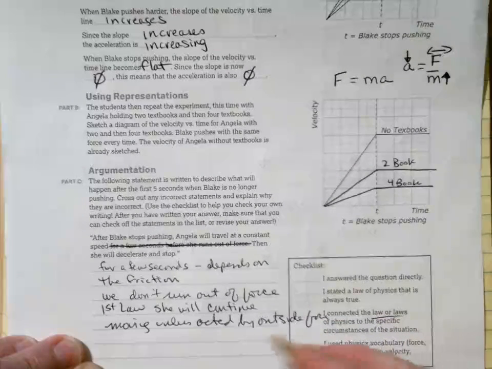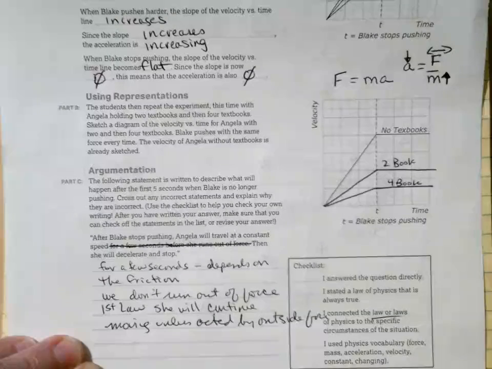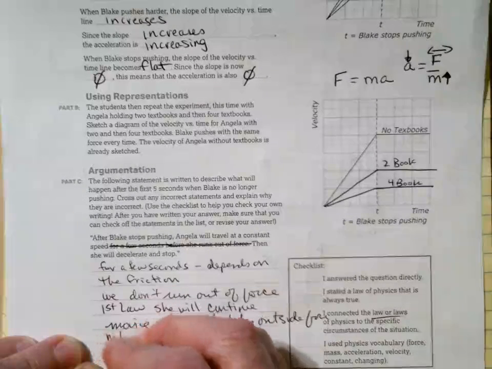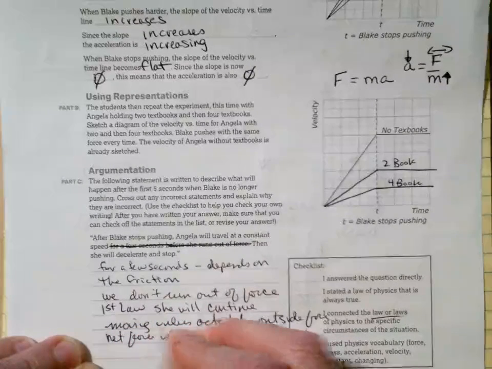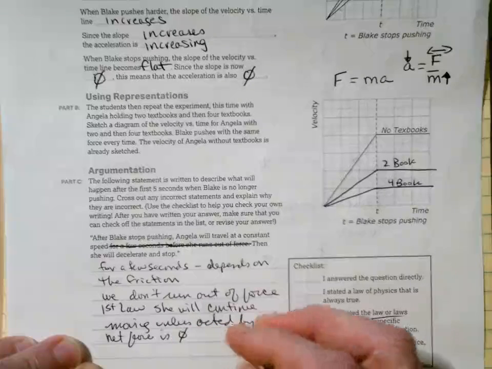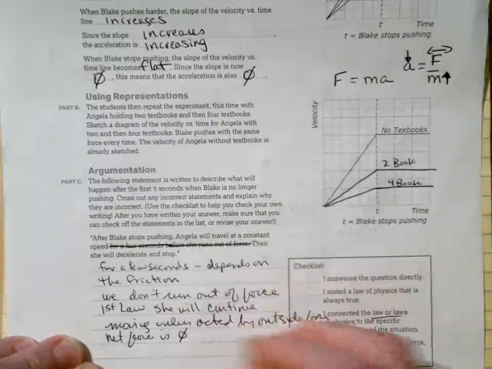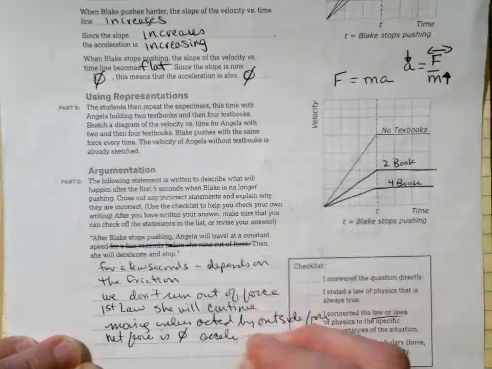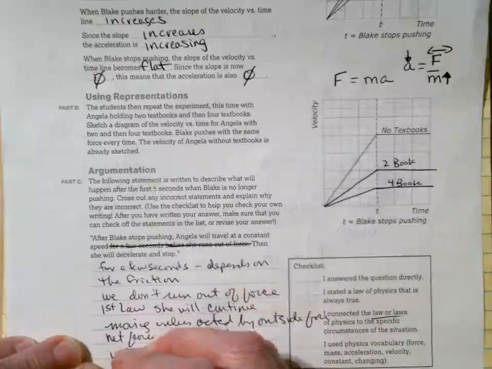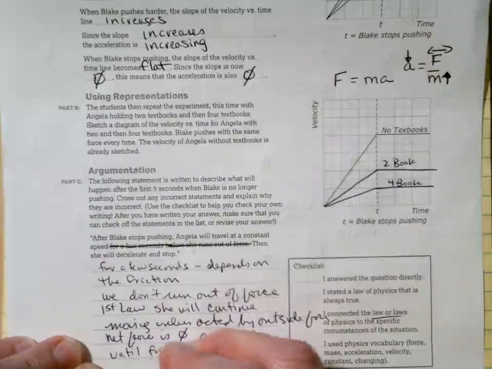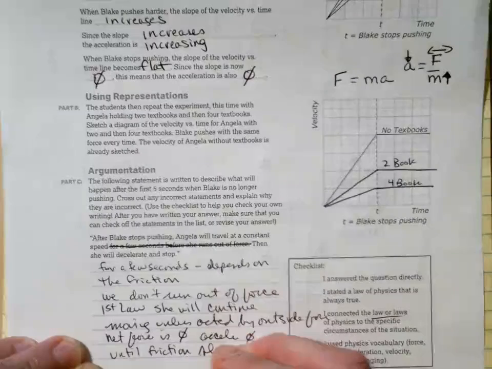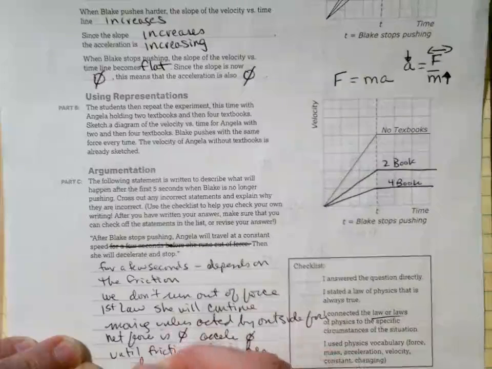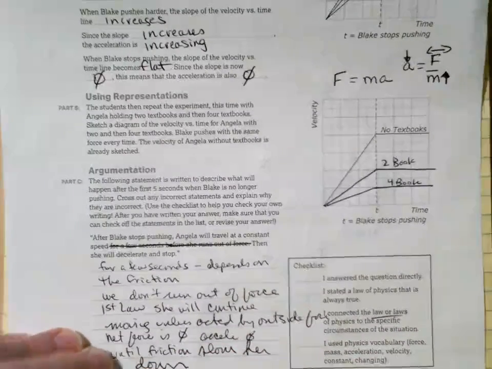The net force is 0 once the pushing stops, and so then the acceleration is 0 until friction slows her down. I don't know. There's a lot of things you could say here, right? There's not one right answer.